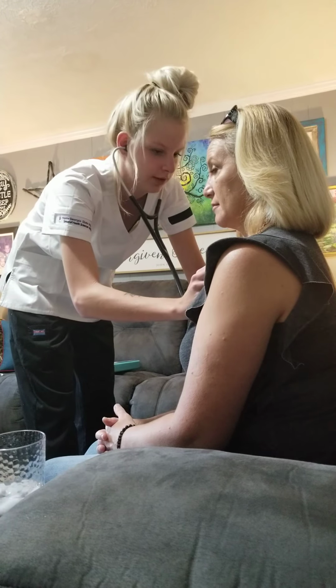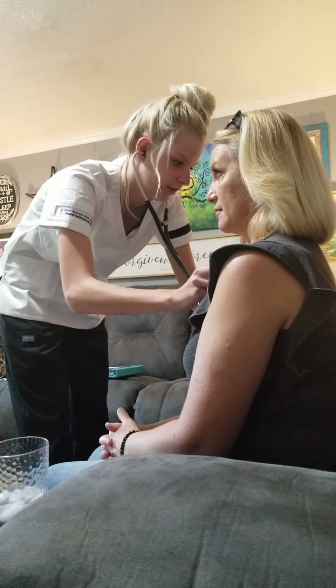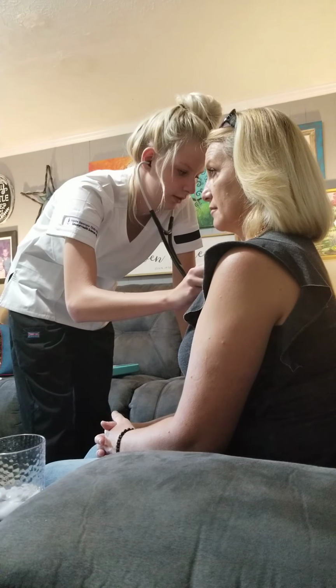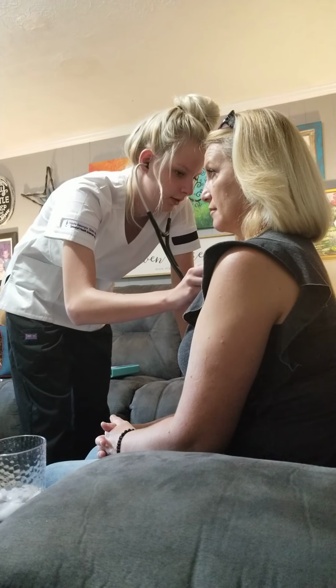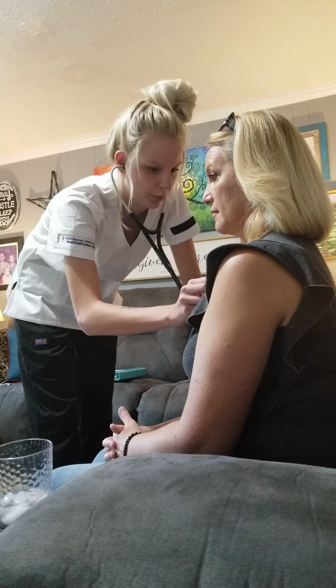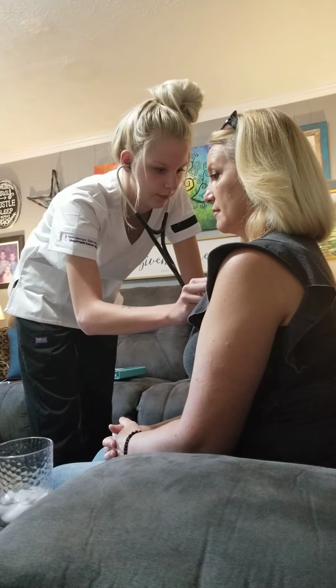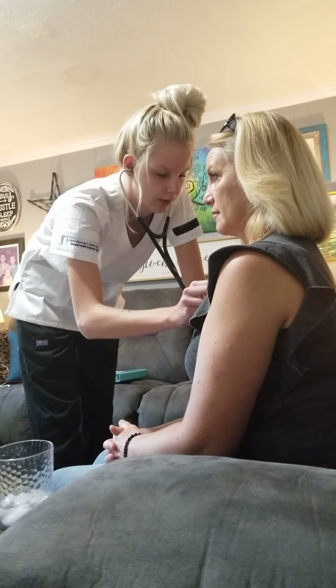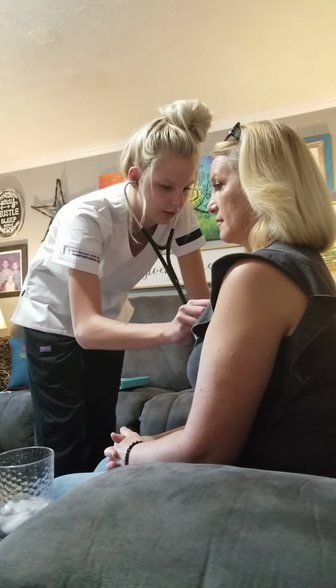Then you're gonna slide over to the pulmonary area. Then you slide down to the third intercostal space. This is the Erb's point. Then you're going to go to the fourth intercostal space.